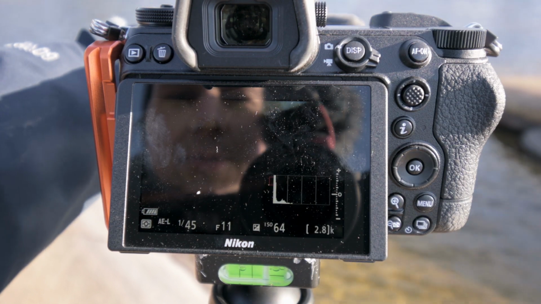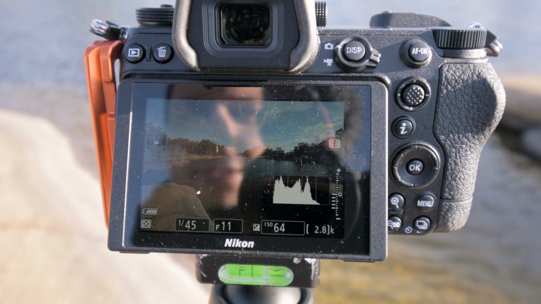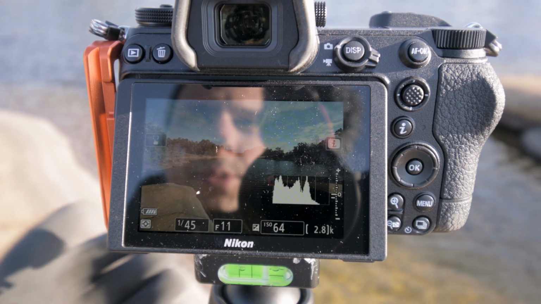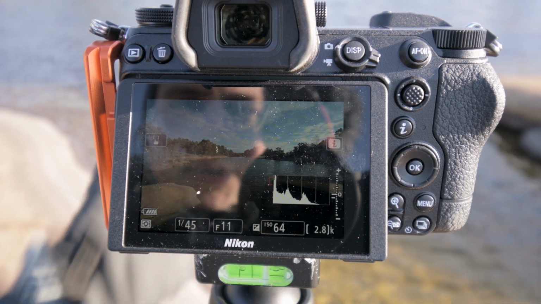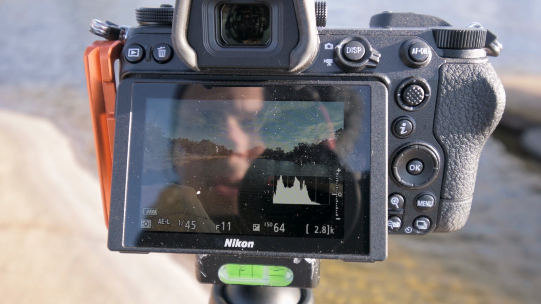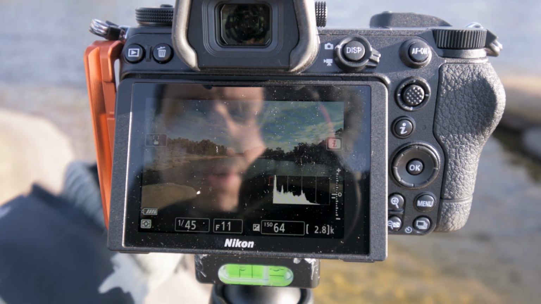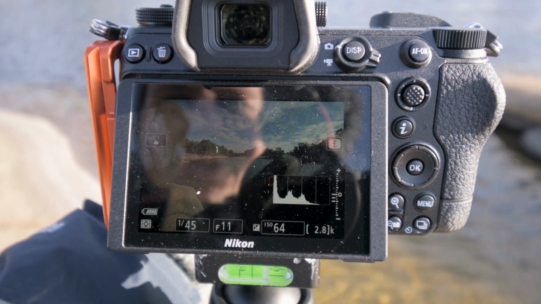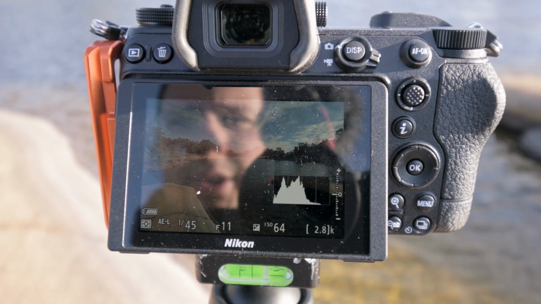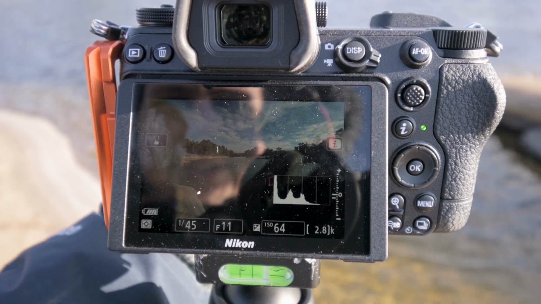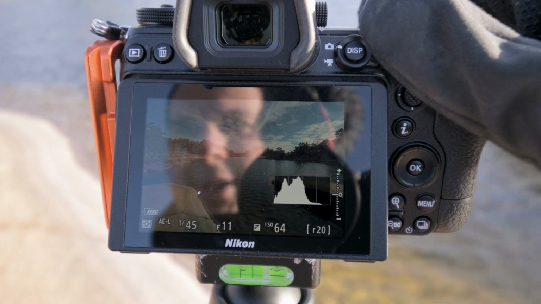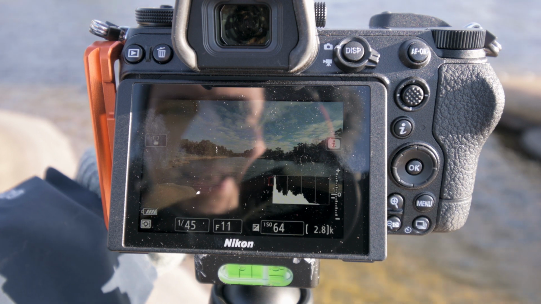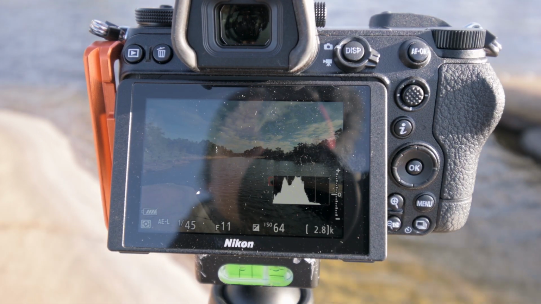I'm gonna grab one with my hand so I know that my session starts there, and then I'm just gonna grab one image and spin the polarizer a little bit, grab another image, spin the polarizer a little bit, grab another image, and continue spinning and grabbing.